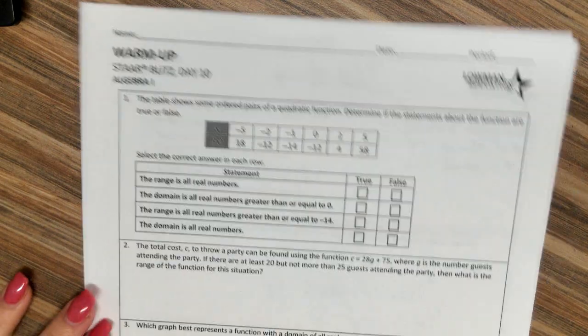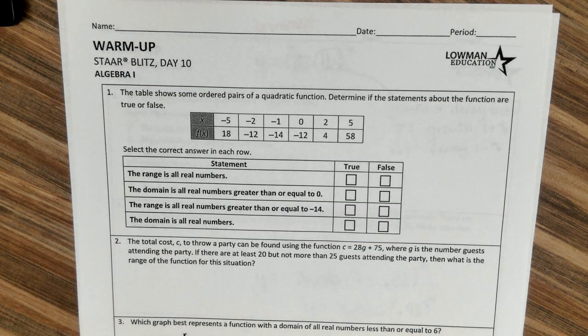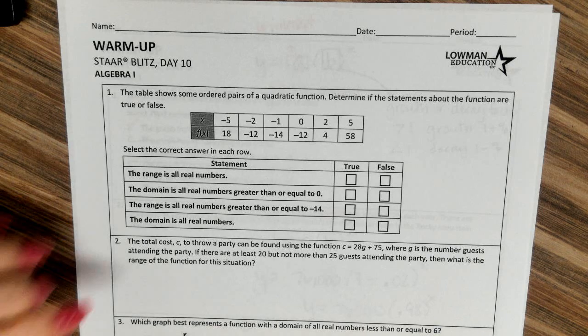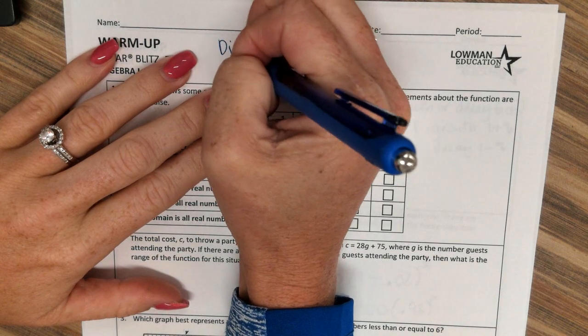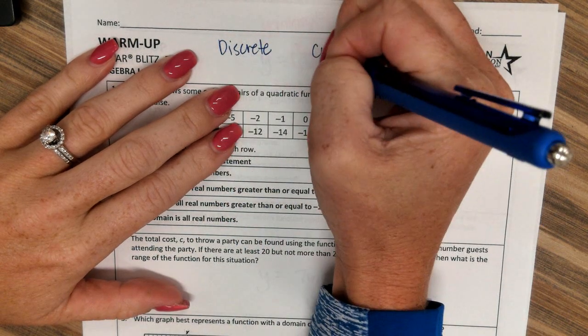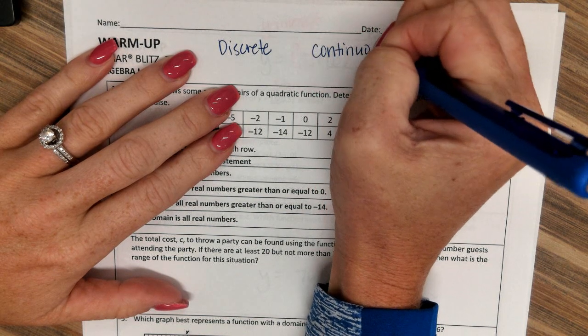Now we're going to talk about domain and range. We've been going over this all year. We are not going to look at specifics. We're going to do linear, quadratic, and exponential. The main thing you need to ask yourself when you're finding a domain and range is: is it discrete or is it continuous?